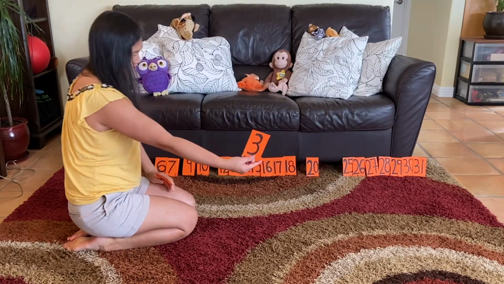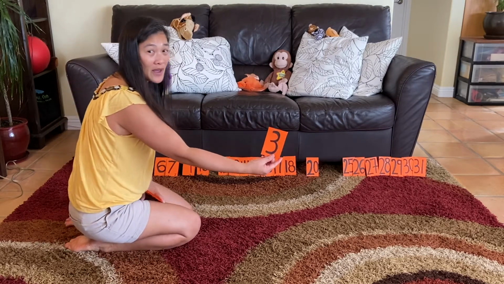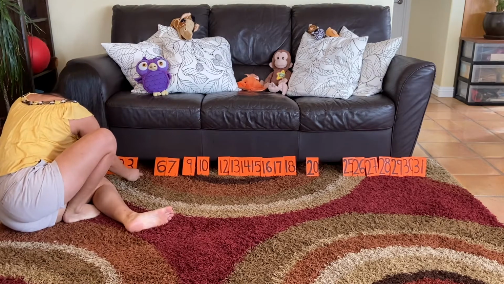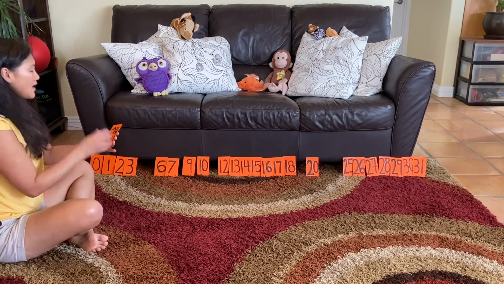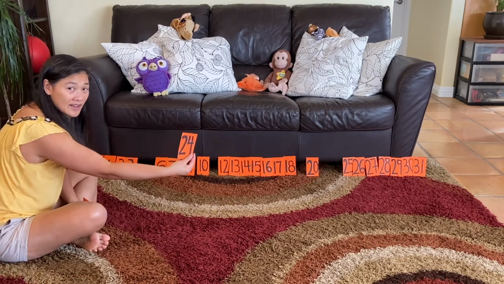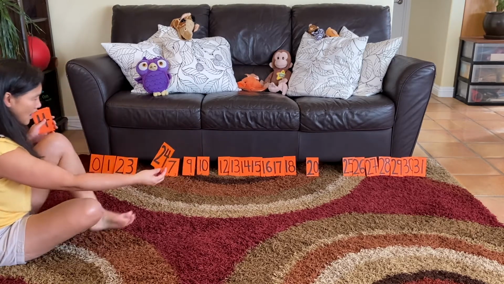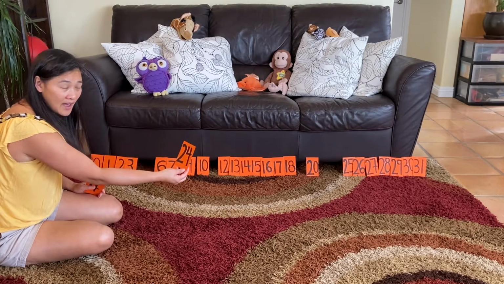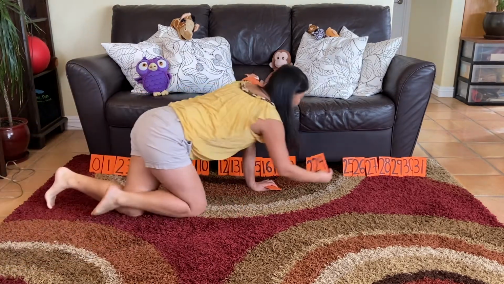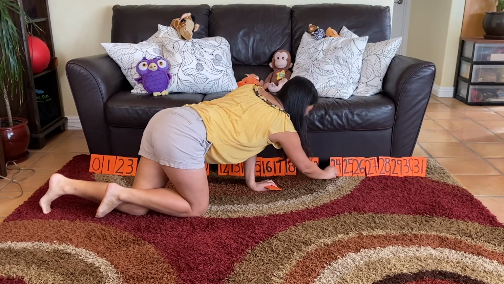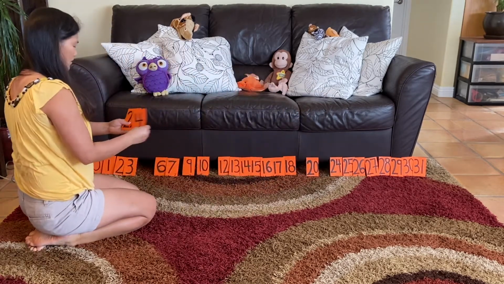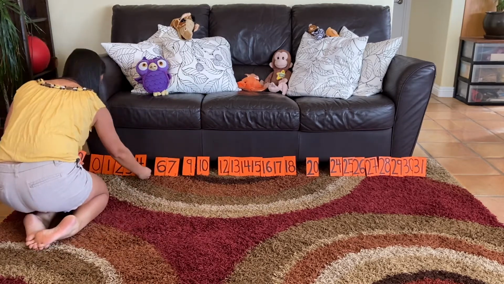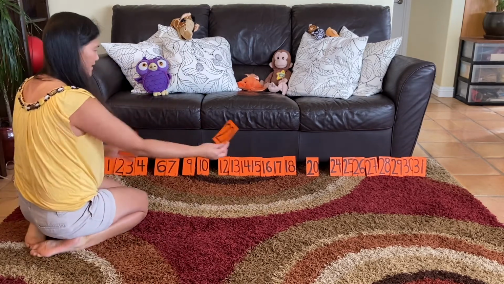What number is that? 3. 3 is a big or small number? It's a small number. So let's put it right over here next to 2. And I have 24. 24 goes before 25, after 20. So let's put it right there. Okay. What number do we have? 4. 4 comes after 3.